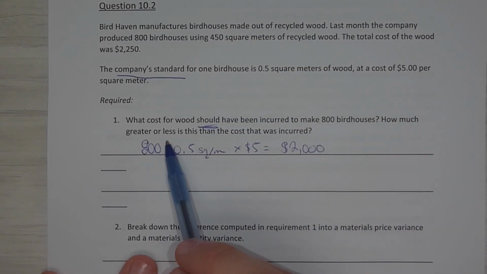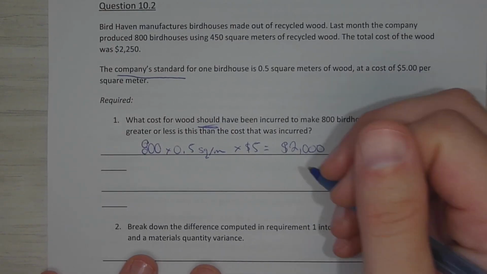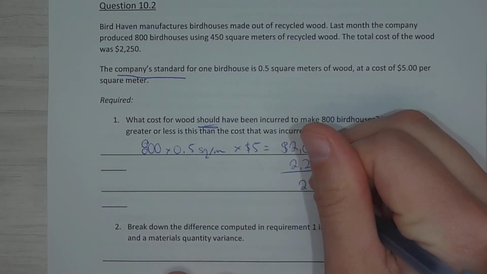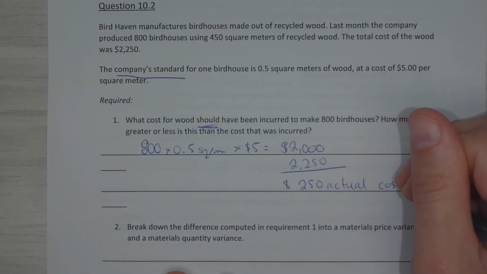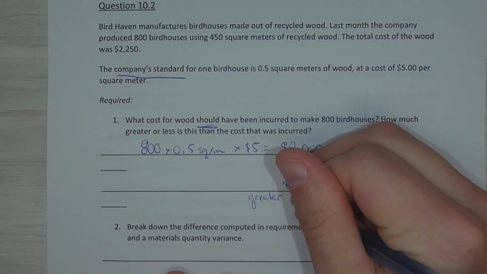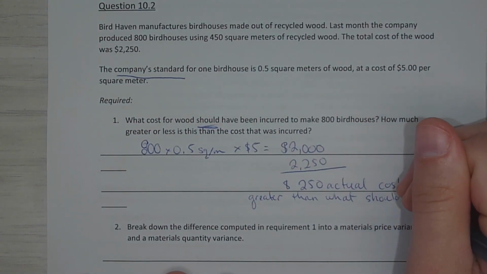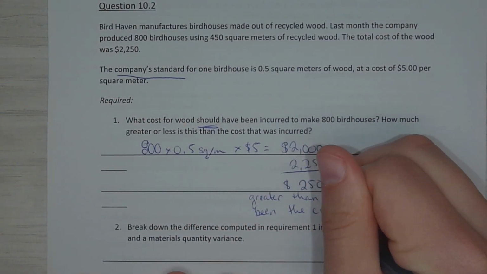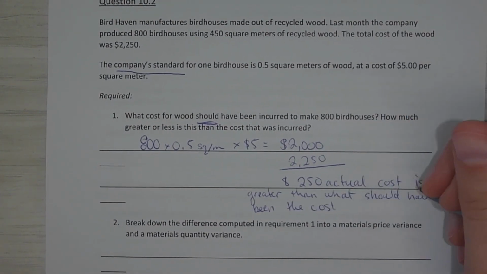How much greater or less is this than the cost that was incurred? Well, the cost that was actually incurred was $22,250. So the actual cost is $250 greater than what should have been the cost. So that is a problem. This is unfavorable.